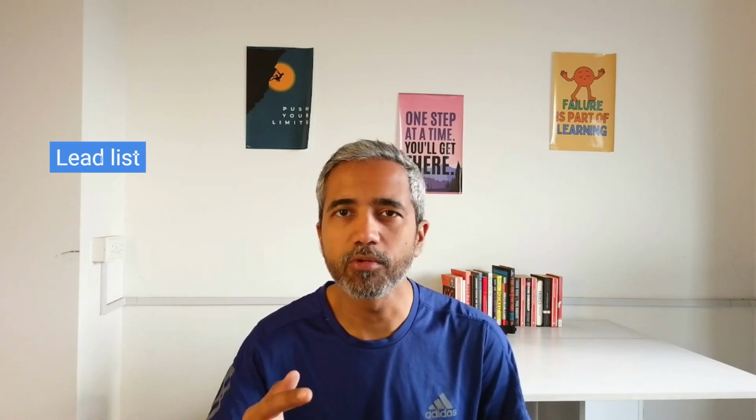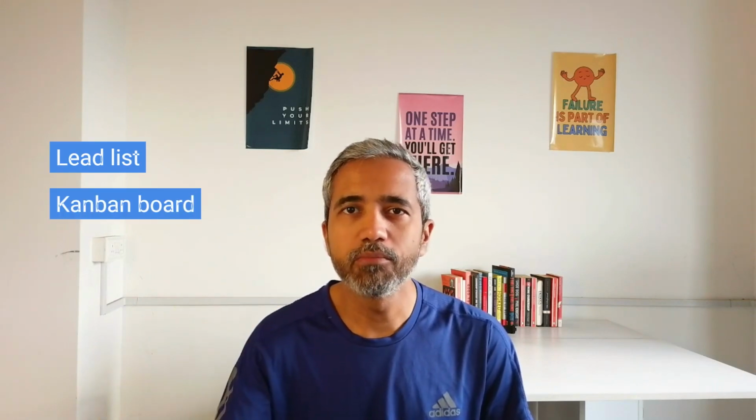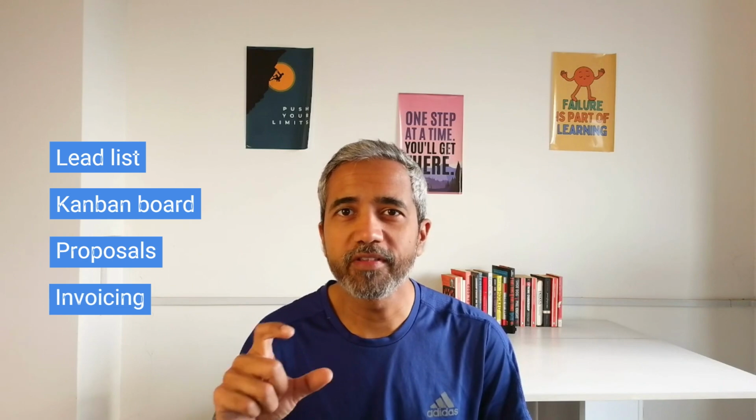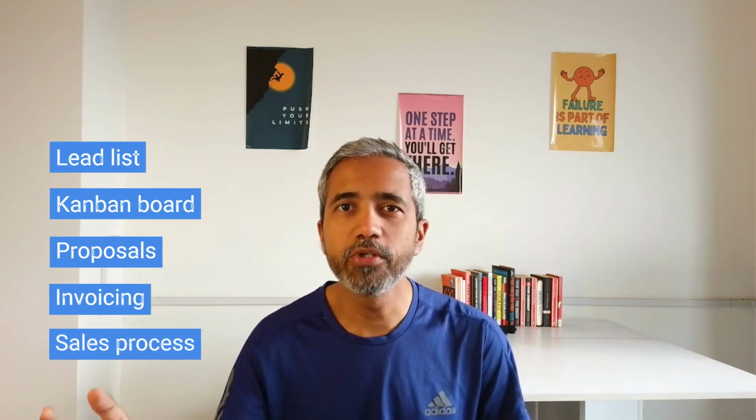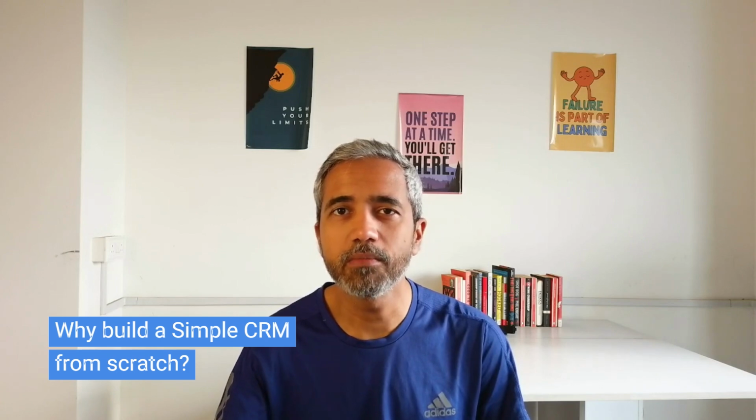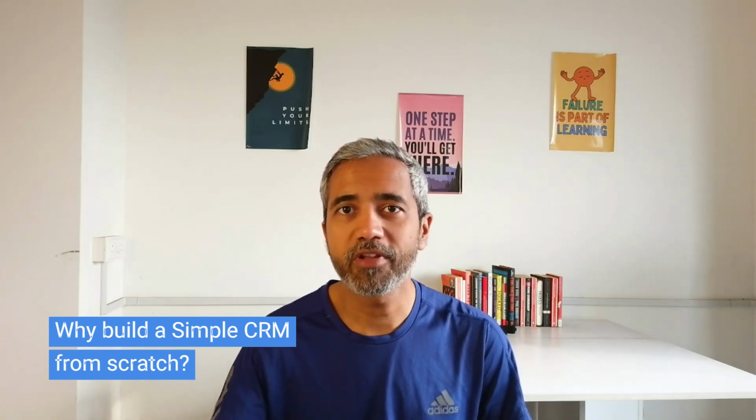So the question is, if you want to build a simple app like a CRM, an app is always going to have certain common elements. So lead list is always going to be there, your Kanban board, maybe even proposals, invoicing, sales process. Those standard elements are always going to be part of any CRM. So the question is very reasonable. If you want to build a standard simple CRM, why do we need to build it from scratch?